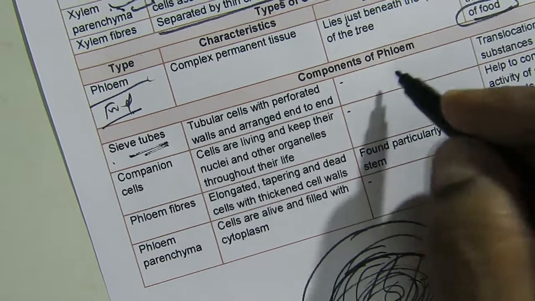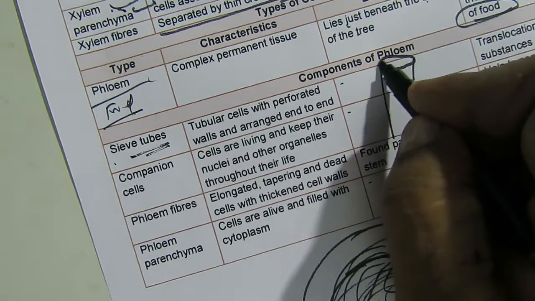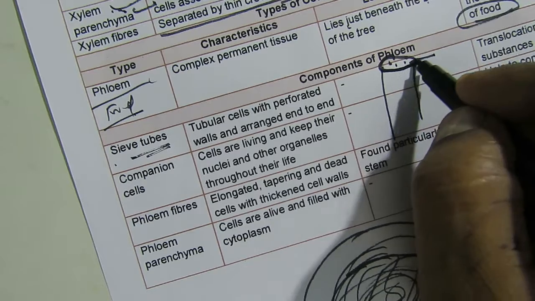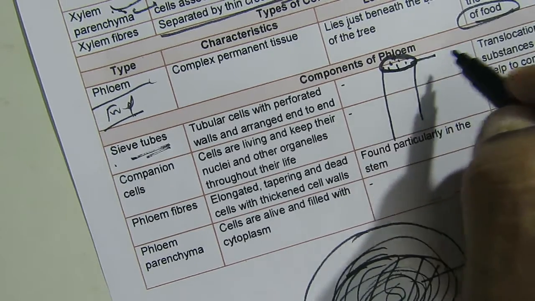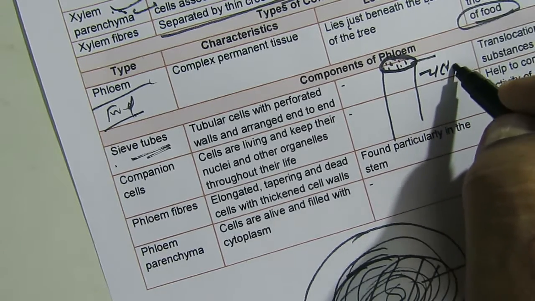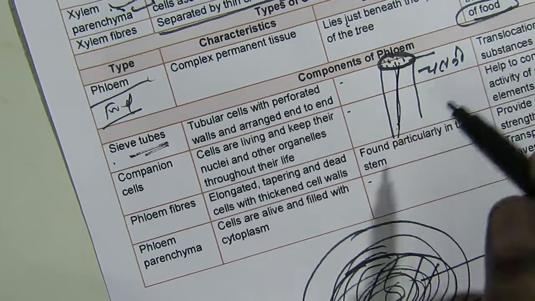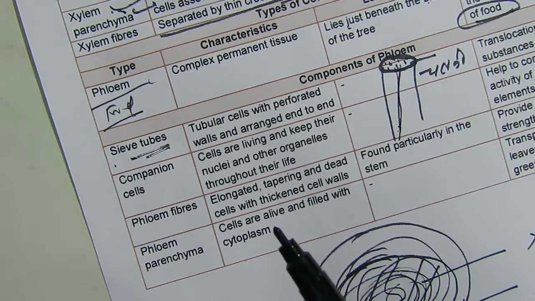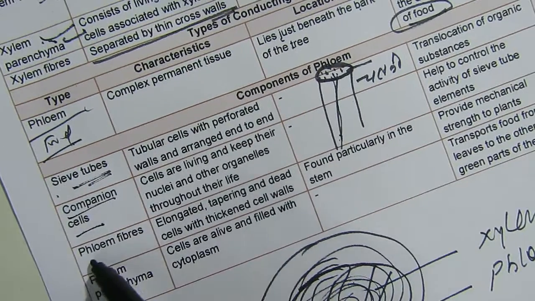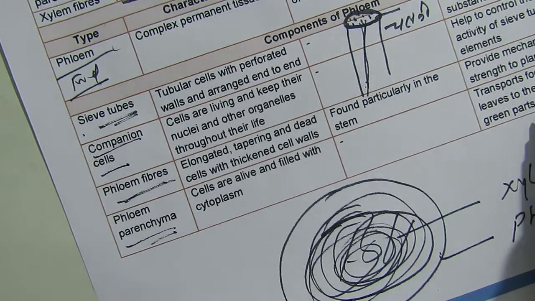Sieve tubes are long cells whose cross walls have holes. That's why they are called sieve cells. You must have a sieving plate, a chalni in Hindi, in your home also. So it helps in movement of food. Phloem is a living tissue, remember this. Then there are companion cells. Phloem fiber provides strength, and phloem parenchyma helps in translocation.